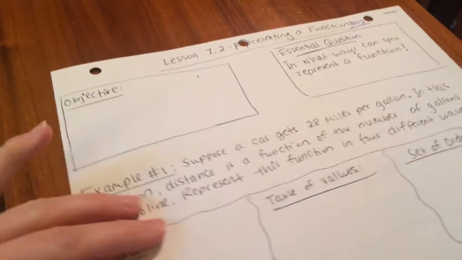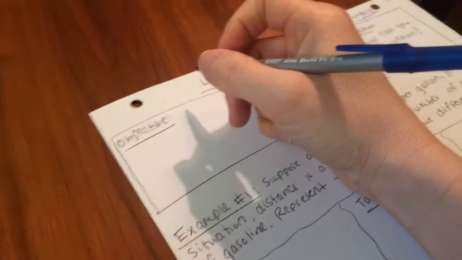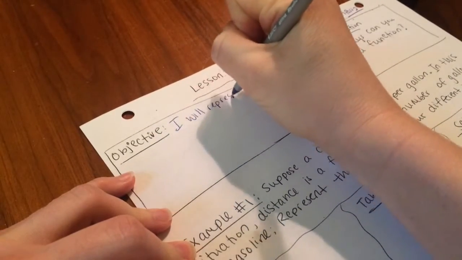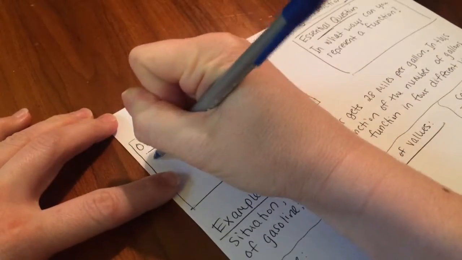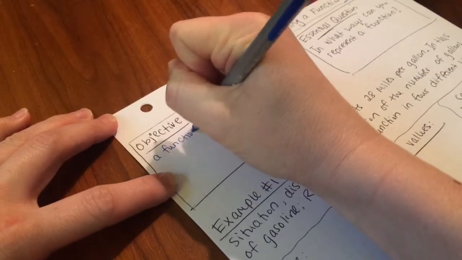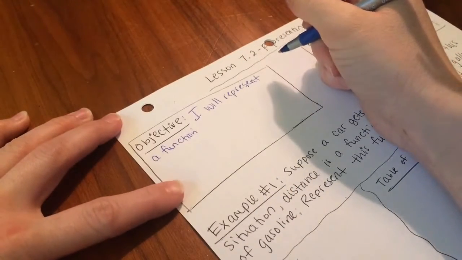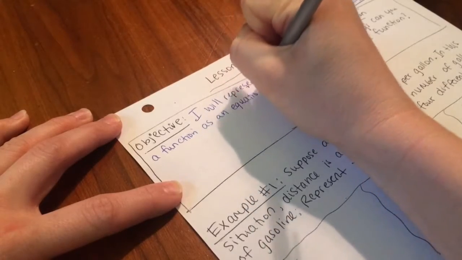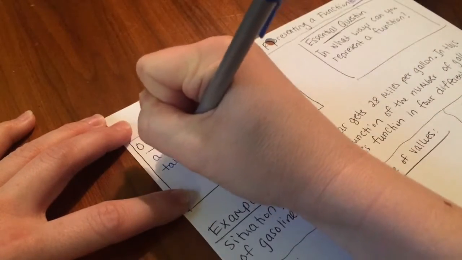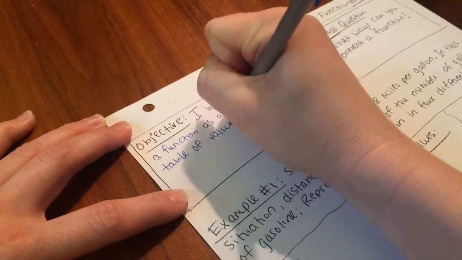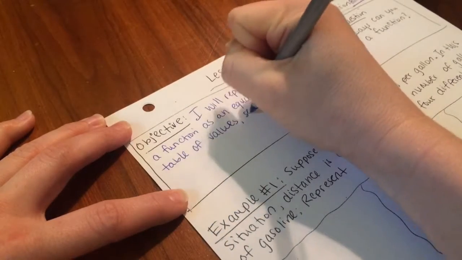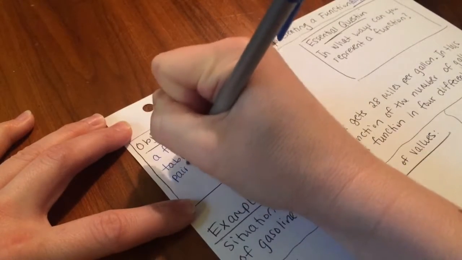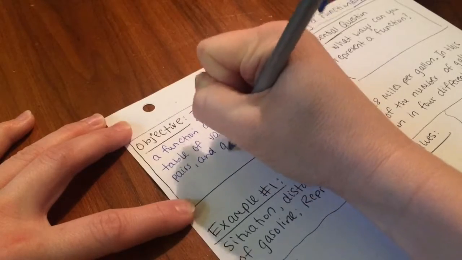Okay, so our objective is I will represent a function as an equation, table of values, set of ordered pairs, and graph.